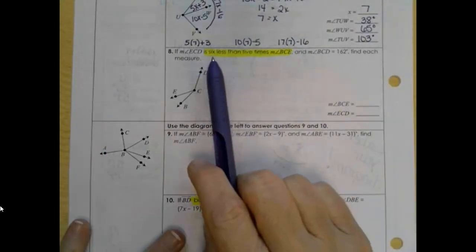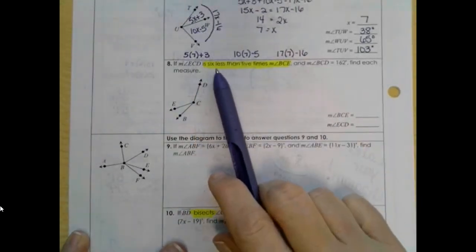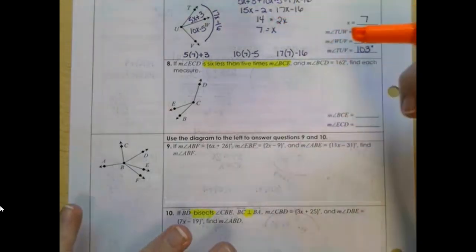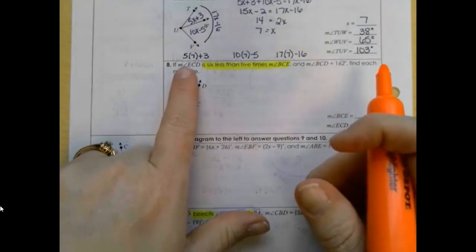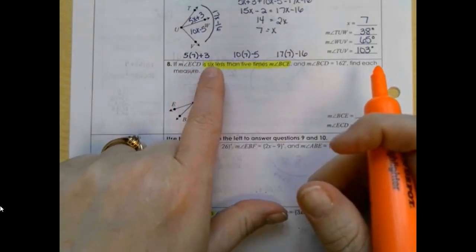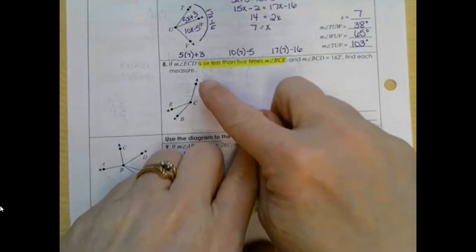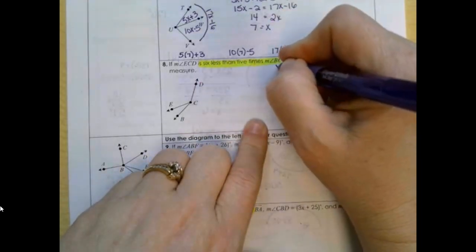You're going to have some problems where the thing that you're going to put into the problem is in words rather than in an expression, and you have to write that expression. So the first thing that you're going to have to do is find the angle or whatever we have that's going to be x. So this says angle ECD is 6 less than 5 times BCE. Whatever is in this little statement right here, that's going to be your x. You have to have an x to get started.